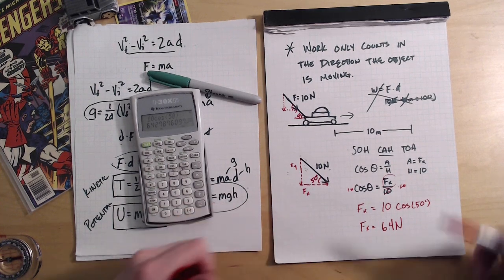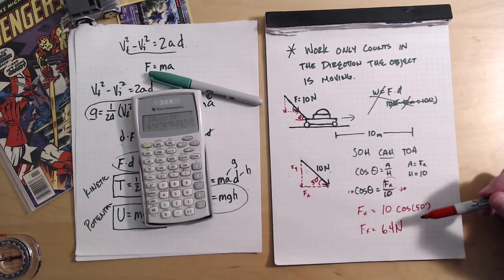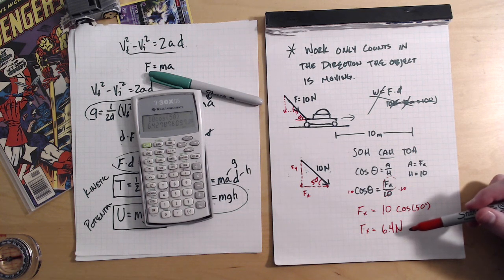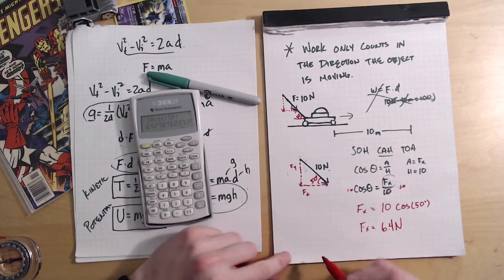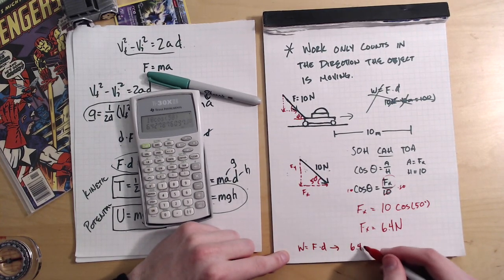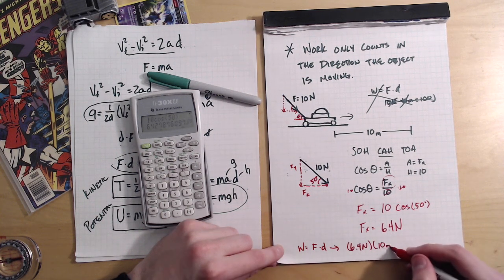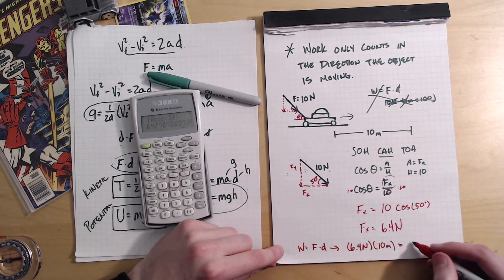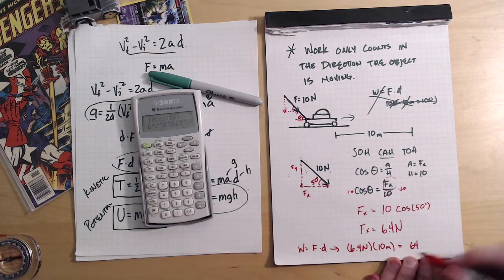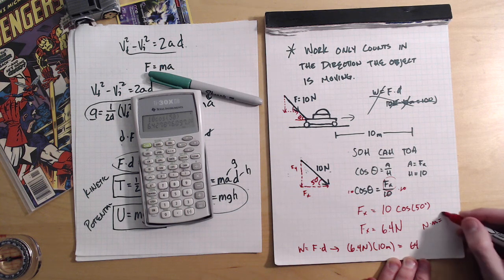So out of the 10 newtons that we're pushing on the lawnmower, we're only getting 6.4 newtons actually pushing the lawnmower forward. So to find the work, we can multiply this by 10. So 6.4 newtons times 10 meters, and that is equal to 64 newton meters, or a newton meter is actually the same thing as a joule.